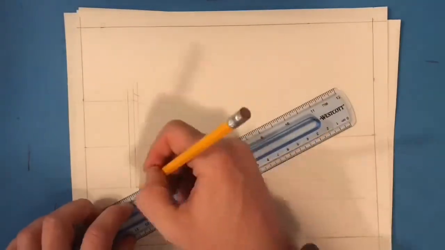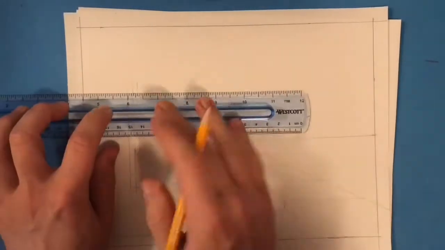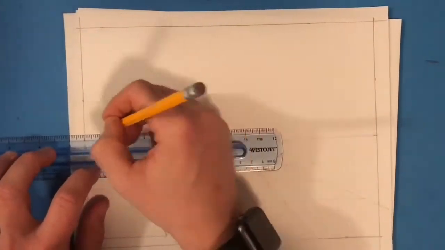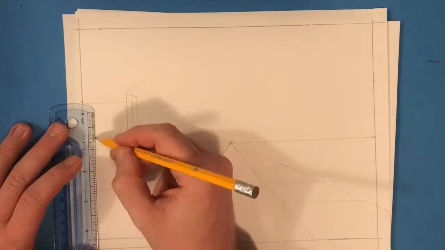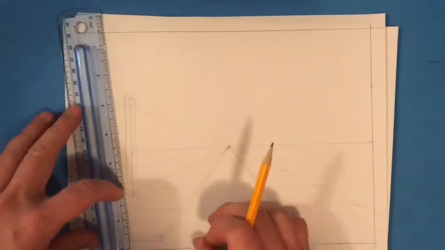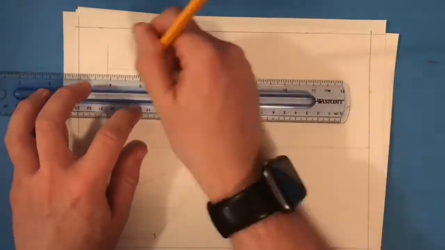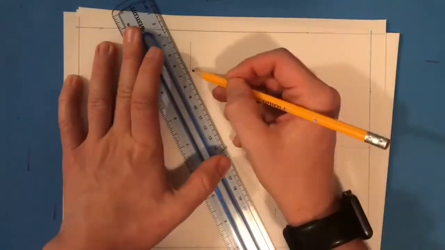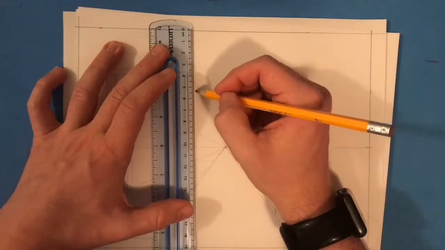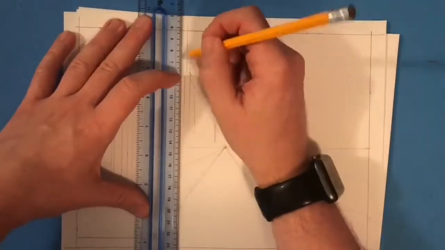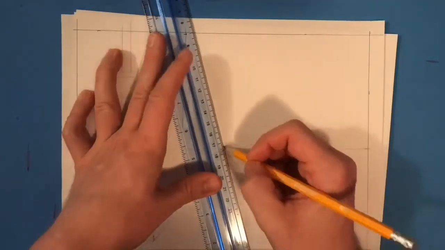I create flat shapes for the sides of the building facing me. For the side of the building facing the road, the tops and bottoms run off to the vanishing point. Keep in mind, in this view, anything above the horizon line will be above or taller than the viewer. Anything below the horizon line will be lower than the viewer.